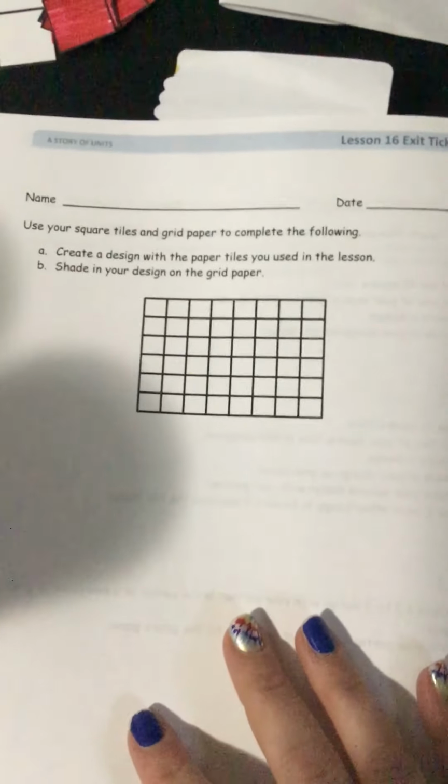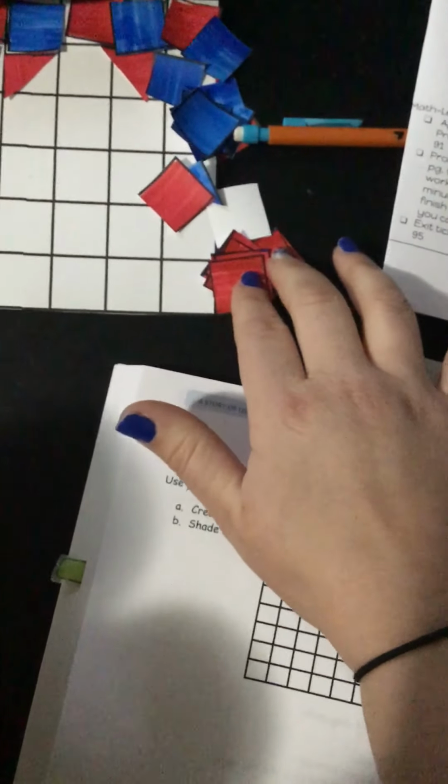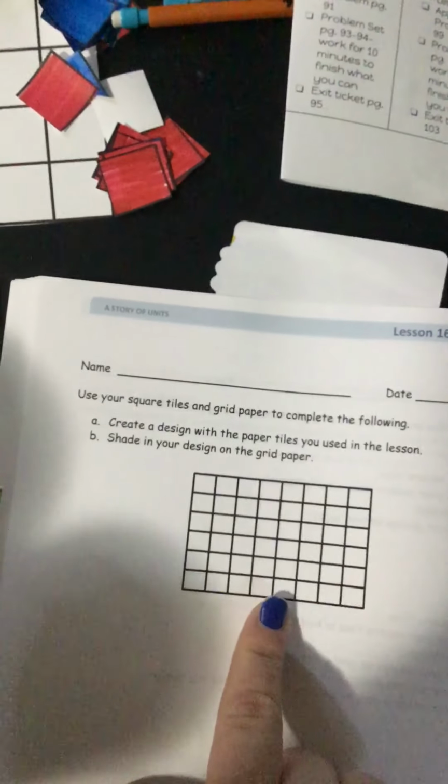And then when you're done, you're going to do the exit ticket. You're going to create a design with the paper tiles you used in the lesson, shade in your design on the graph paper. So whatever you did using your tiles, you're just going to do it here, and then you're going to color it in instead.